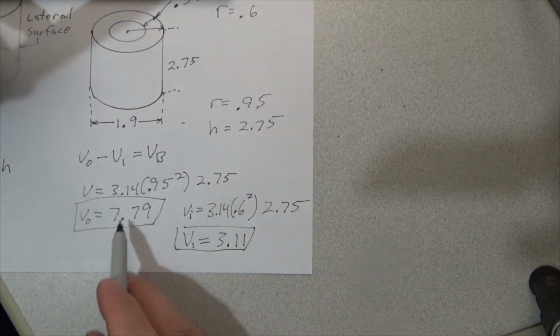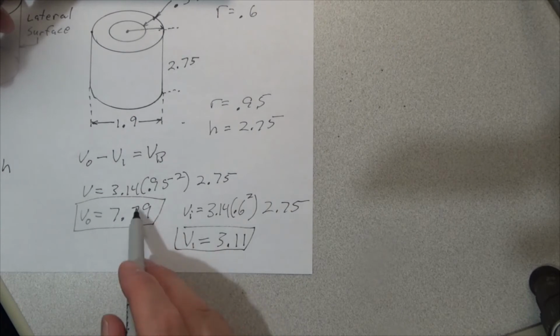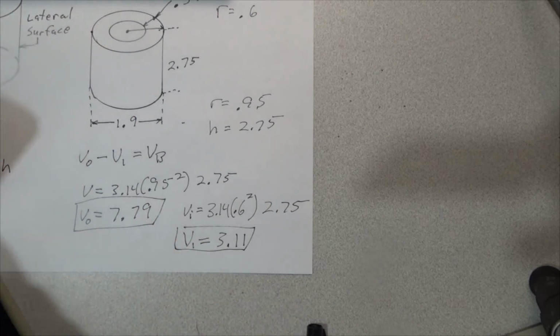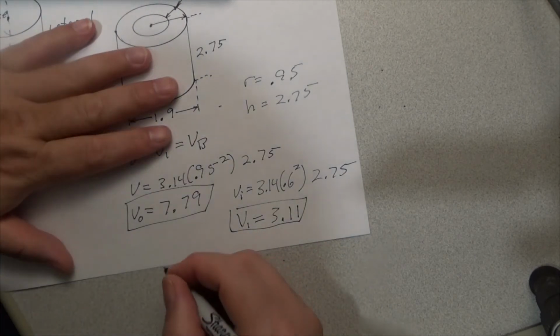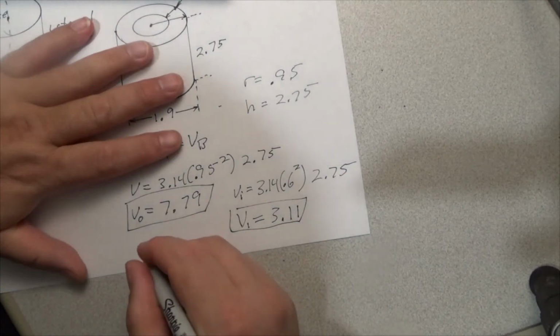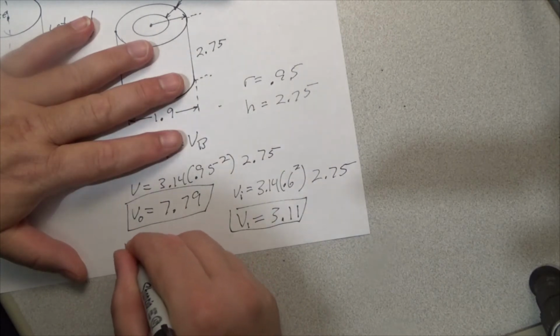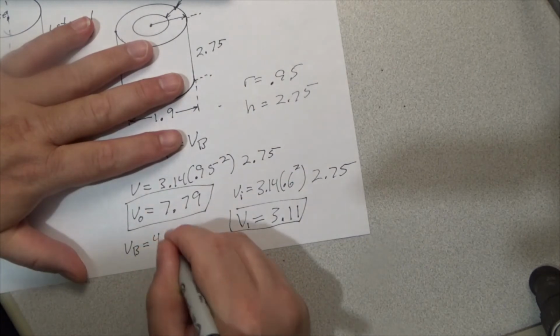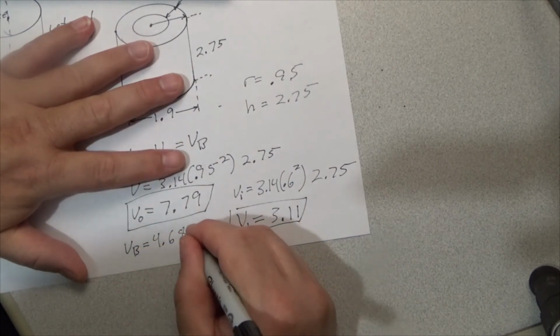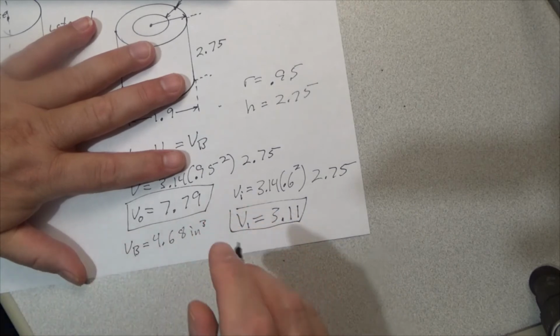So now I take this and I subtract it from that. 7.79 minus 3.11, and the volume of the bronze bushing is equal to 4.68 inches cubed.